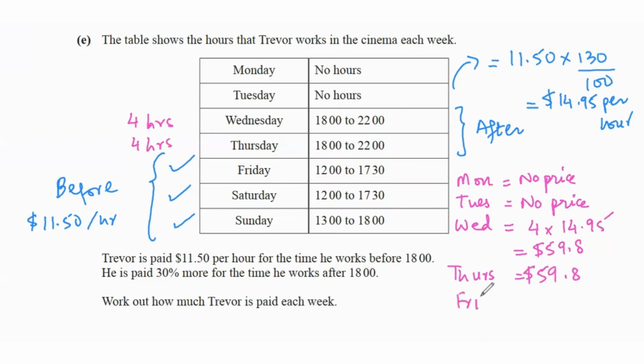For Friday, he's working for 5.5 hours. And over here, it's 5 hours. So Friday, the price is 11.5. So 5.5 times 11.5. And that gives us $63.25.